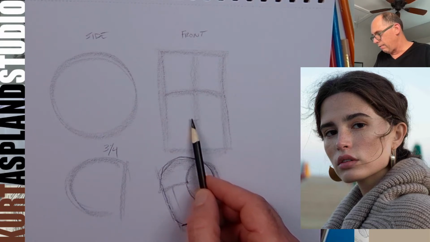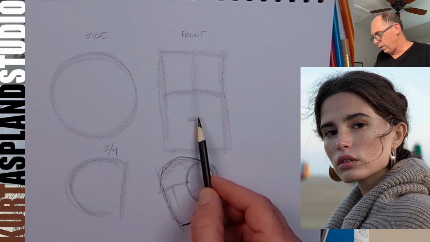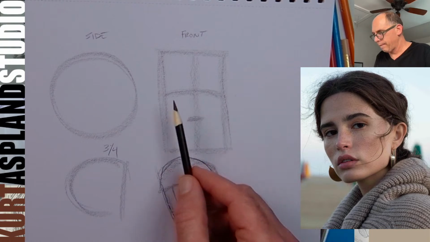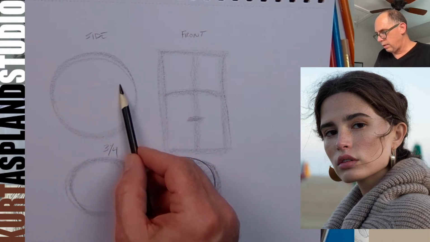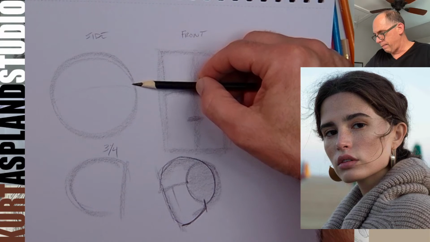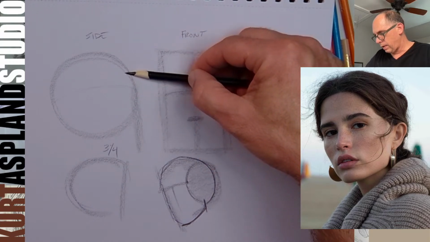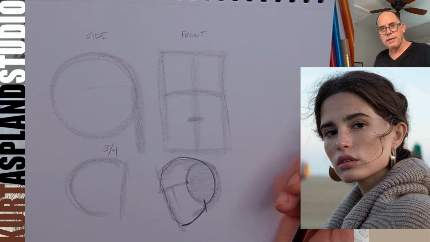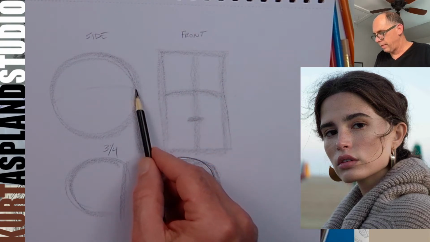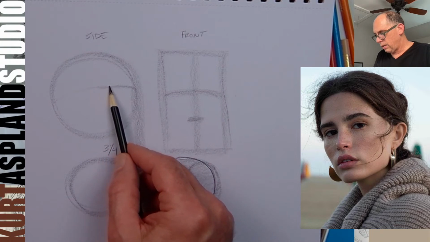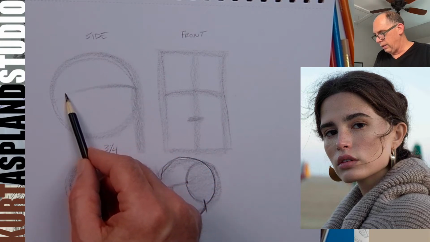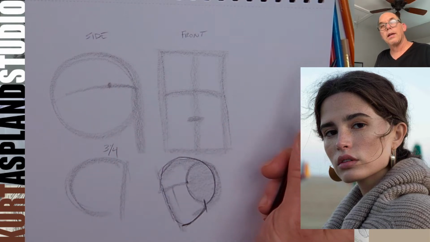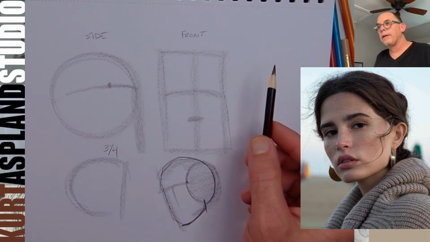Halfway possibly is where your nose is going to fall. On our side view, the front comes down like this. This is your brow line. That's going to be your temple.